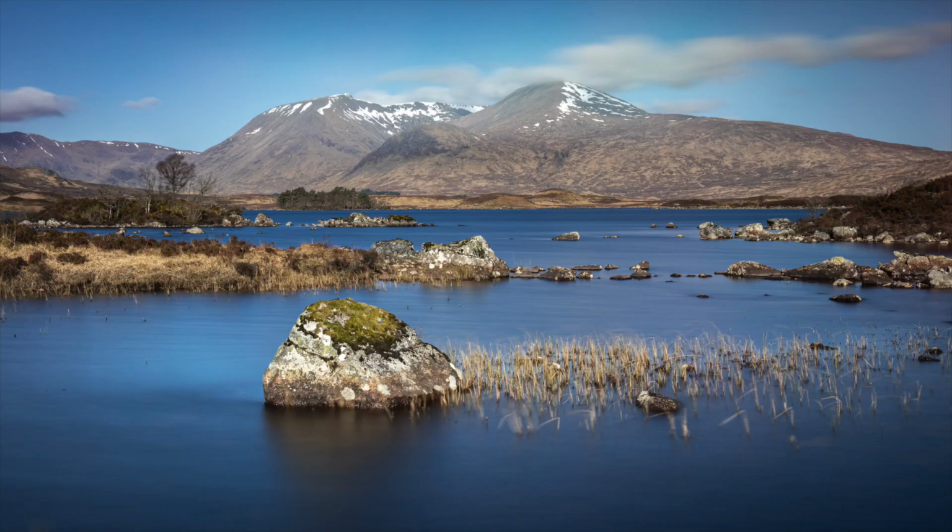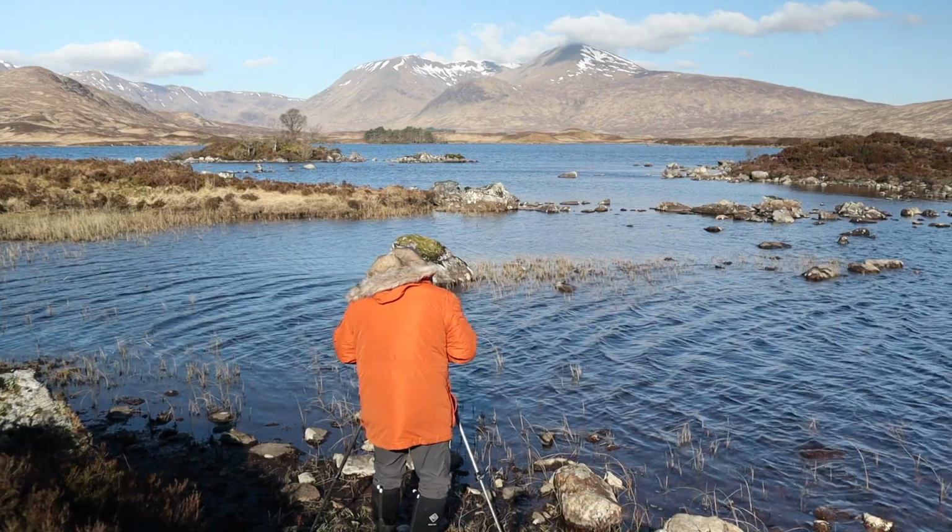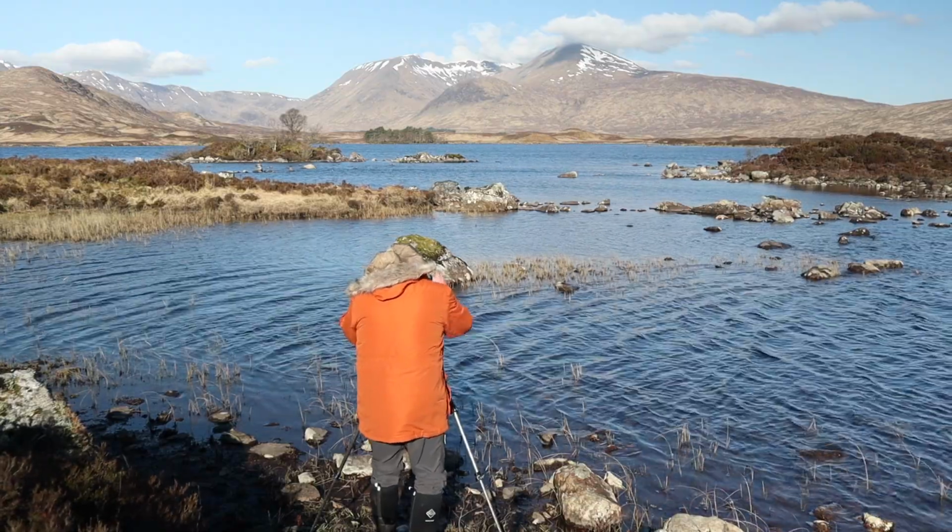So let's be positive. I've just done a 34-second shutter speed. I'm just going to check the reeds in front of me, and yes, they are all blurred. Well, not all of them, but I'll tell you, it is a cracking image.